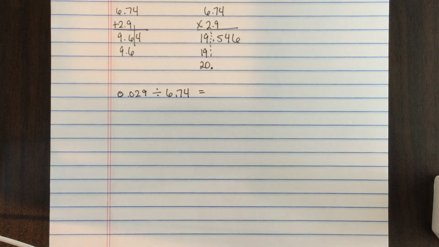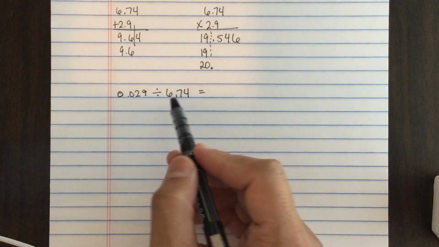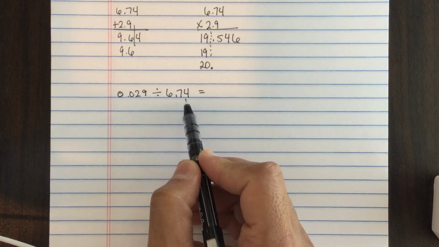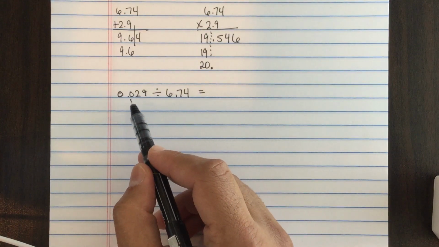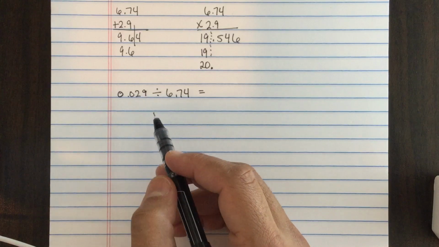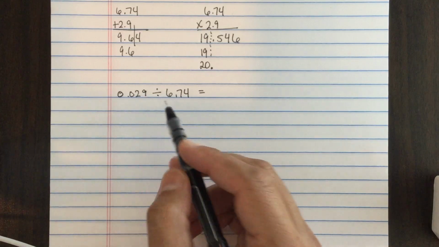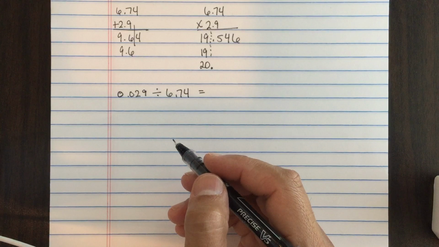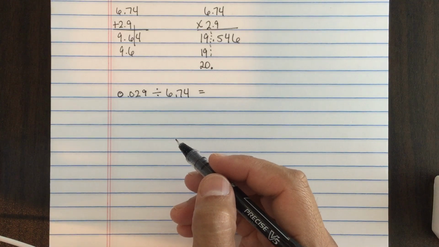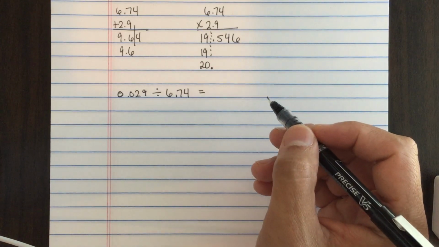Again, we want our value to have the fewest number of significant figures when we're dividing. 6.74 has 3 significant figures. 0.029 has 2. These leading zeros are never significant. So we want our answer to have 2 significant figures.